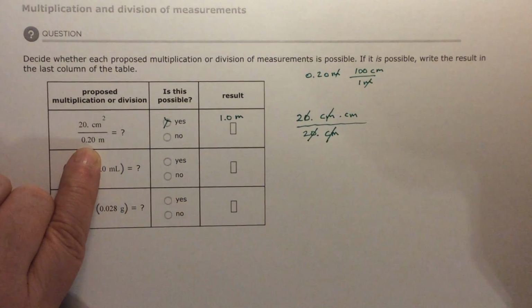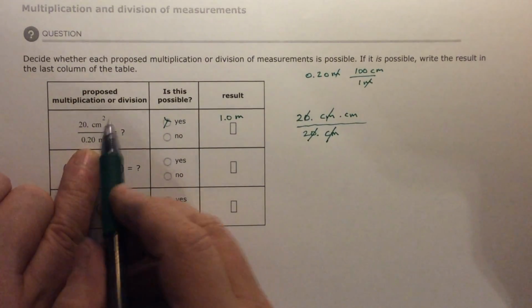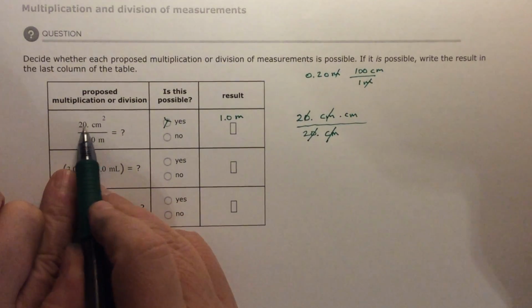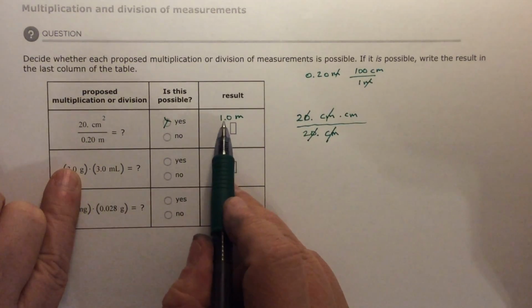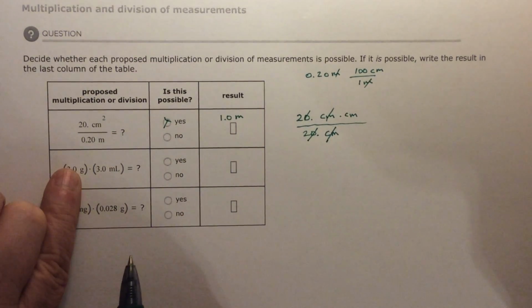Okay, so with significant figures, I've got 2 significant figures here. I've got 2 significant figures here. So my answer has to be in 2 significant figures. So 1.0.